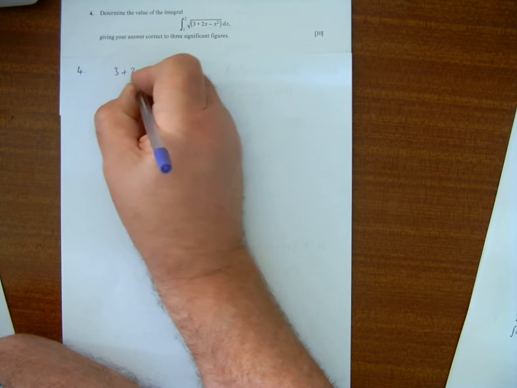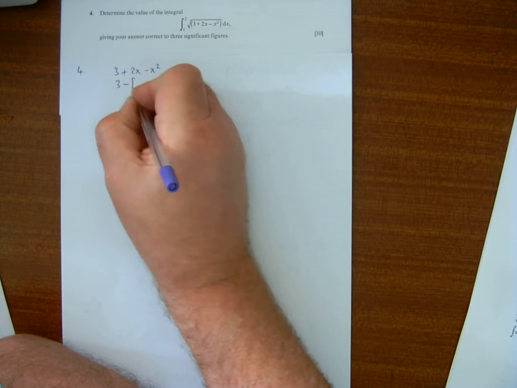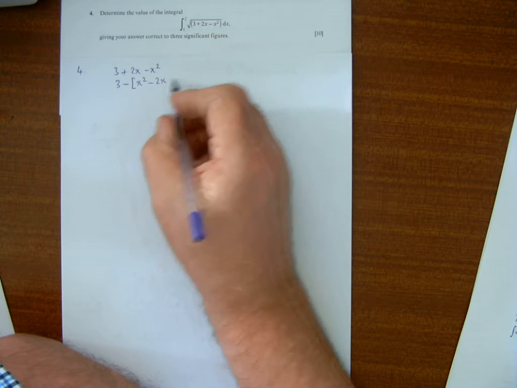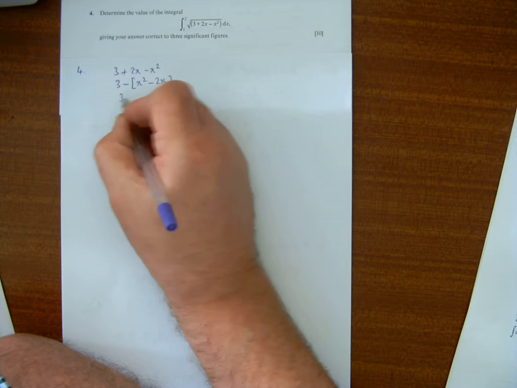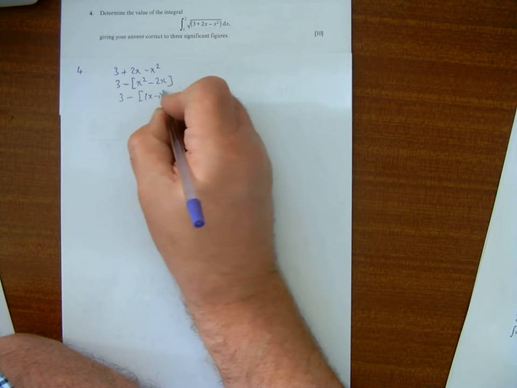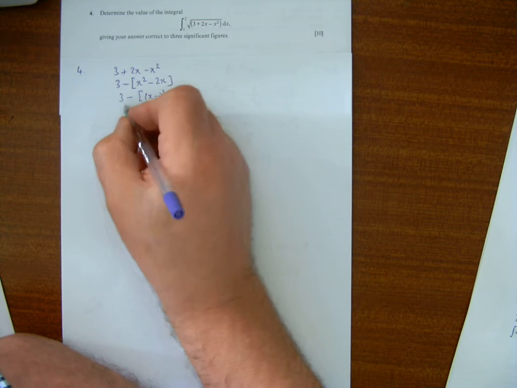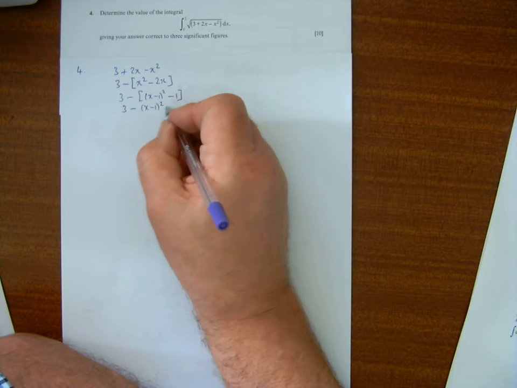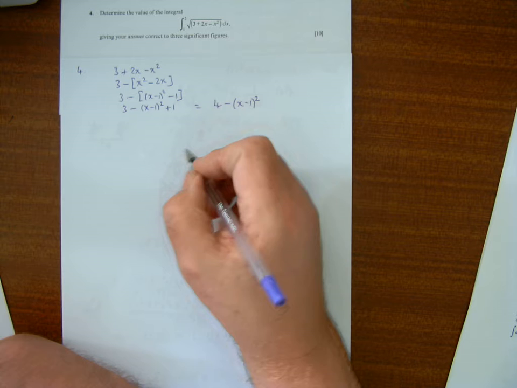So 3 plus 2x minus x squared. I'm going to get the x squared, change these around, so minus x squared minus 2x, just put them inside the bracket, and then complete the square here. So that's 3 minus, half of 2 is 1, so that's going to be x minus 1 all squared, and the square one up is 1, I've added 1, so I'm going to have to subtract 1. So that's 3 minus x minus 1 all squared minus 1 plus 1, so that's equal to 4 minus x minus 1 all squared.